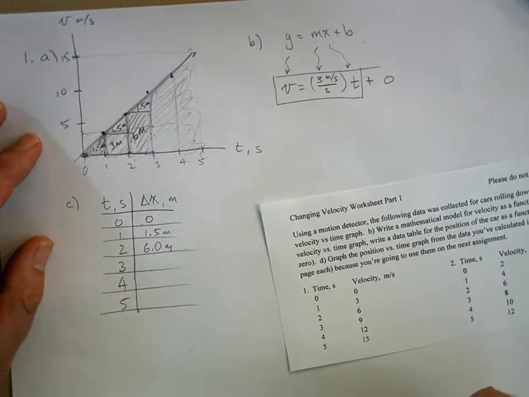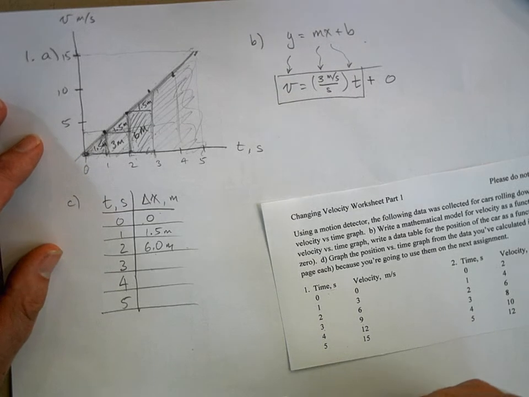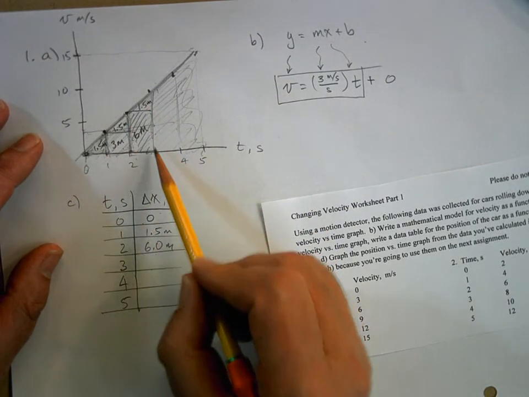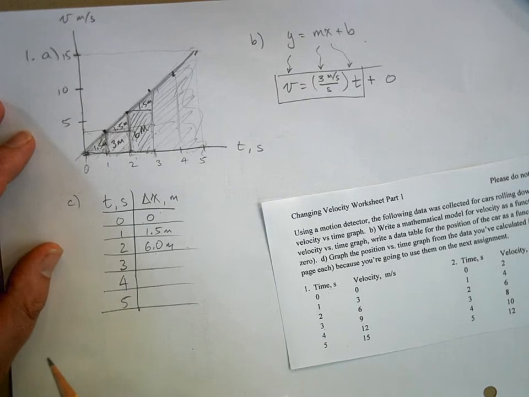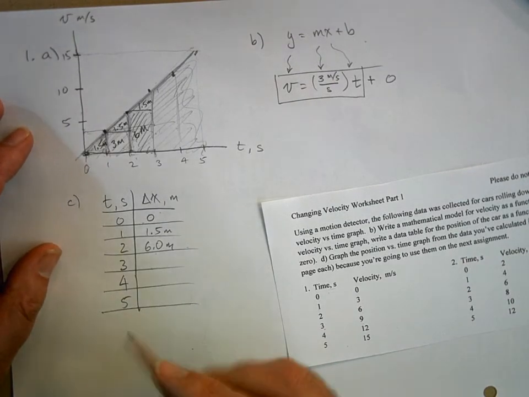So what is that? What are all these areas added together at 3 seconds? How far have I gone? 13.5 meters.